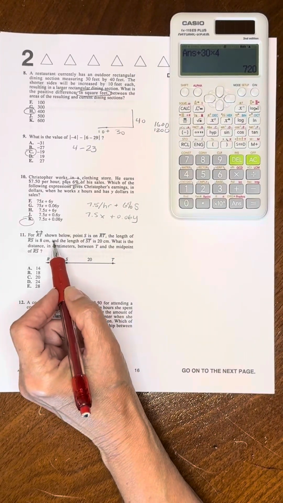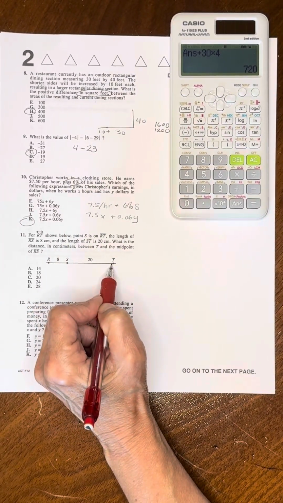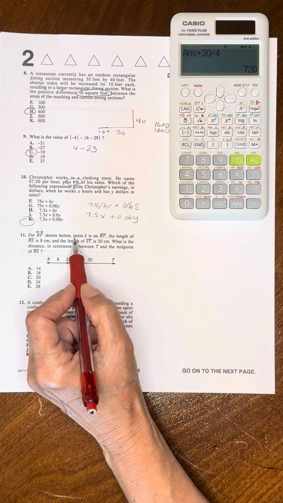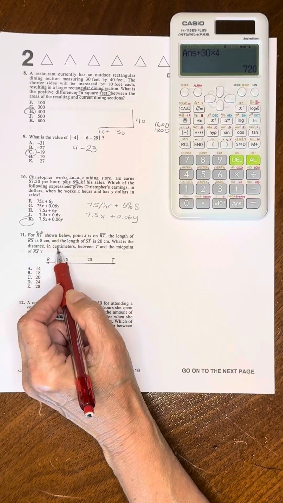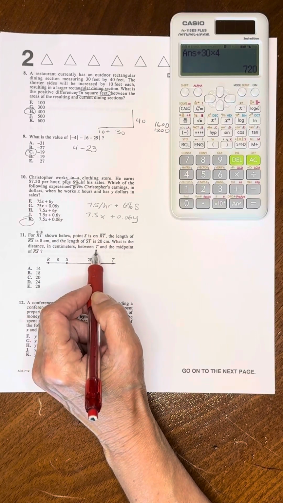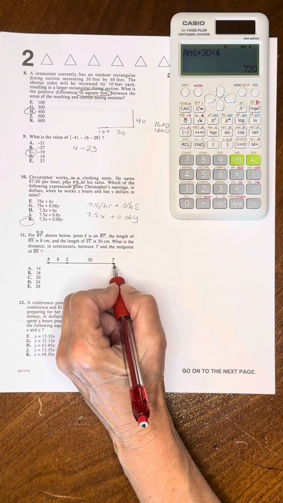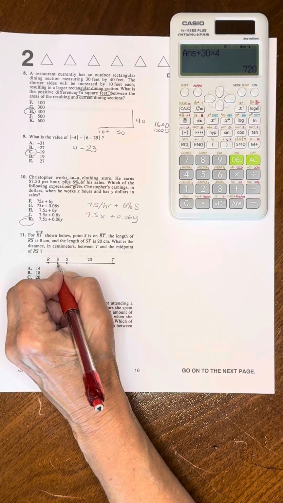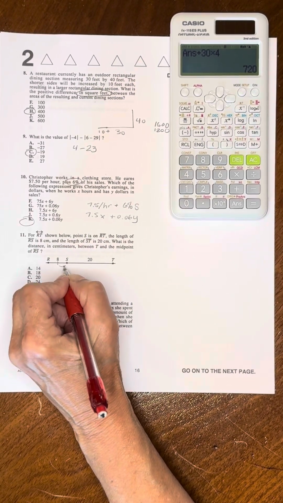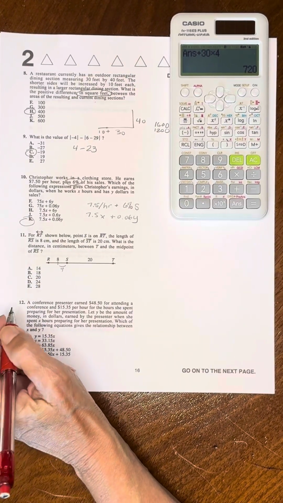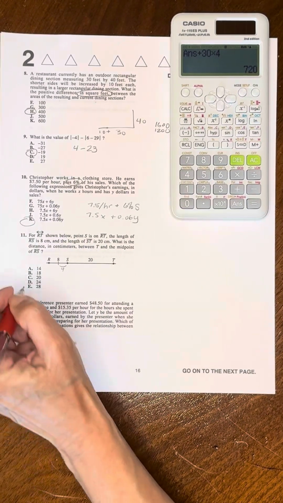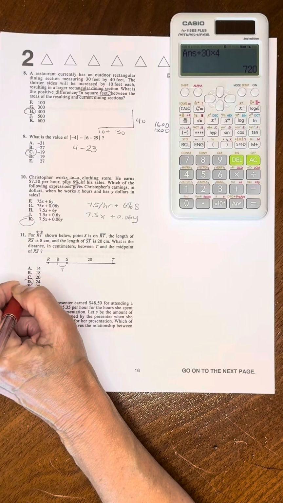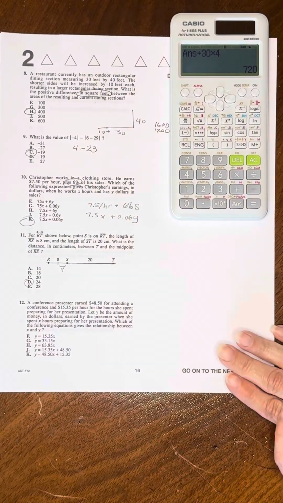For RT shown below, the length of RS is 8, ST is 20. What is the distance in centimeters between T and the midpoint of RS, which would be 4, so it's 24. The midpoint is halfway between. So 24, D, is that solution.